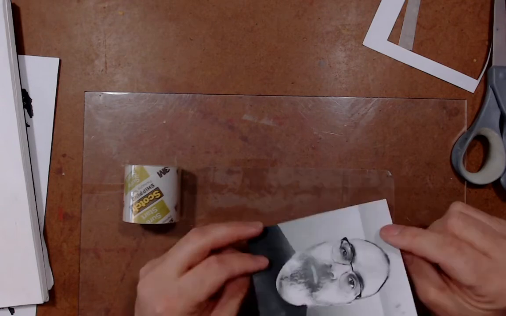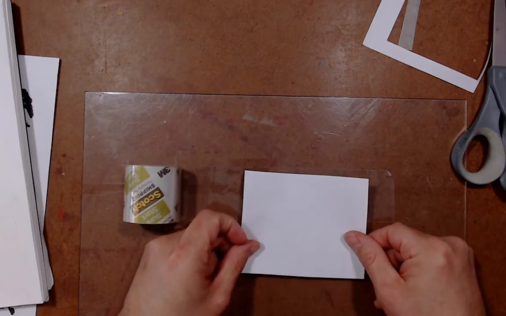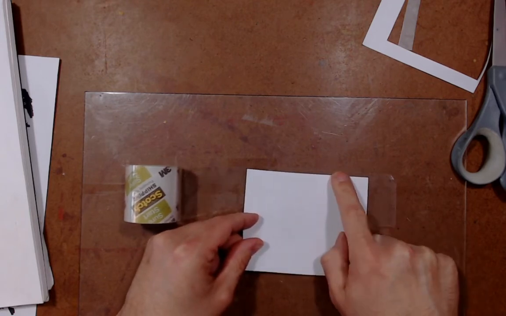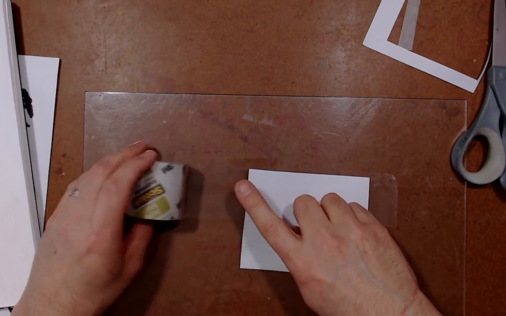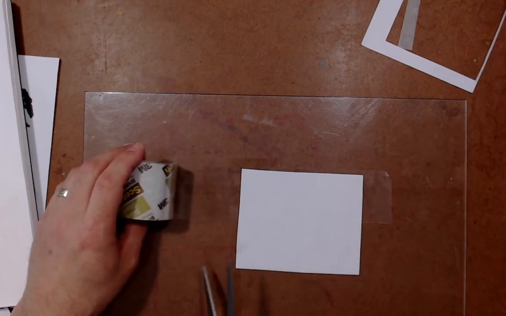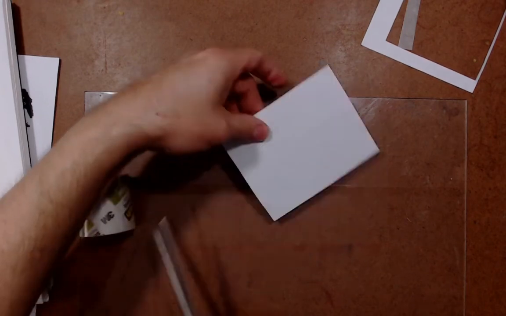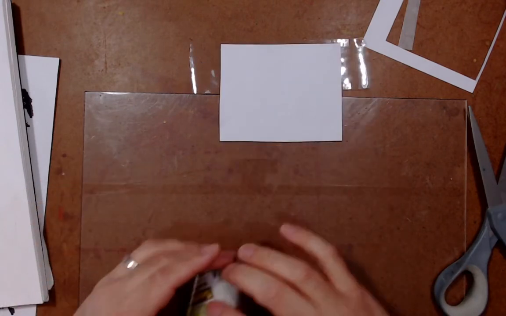Then I take my image and put it down, and have just a little bit of the tape stick off the edge, and a little bit of a tail there. So I can just take my scissors and cut that off. Having a little bit of a tail right now is okay, but I want to get rid of that soon.